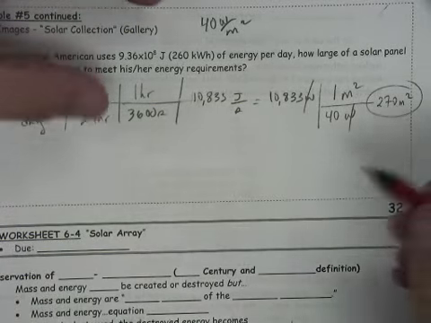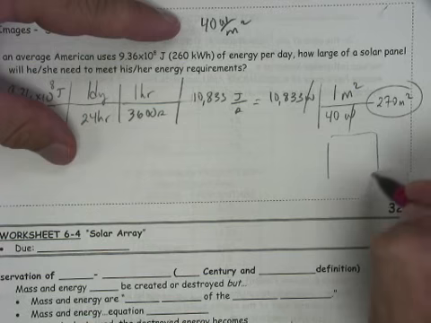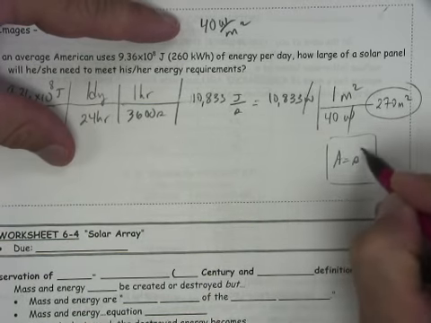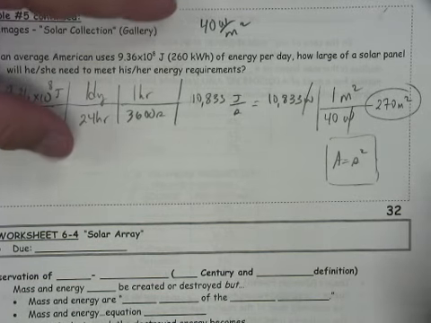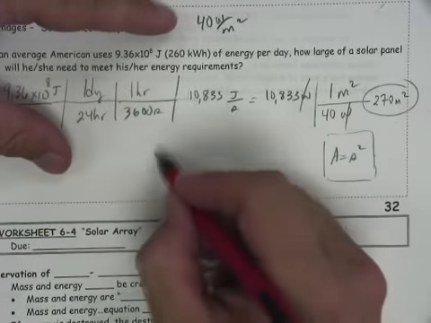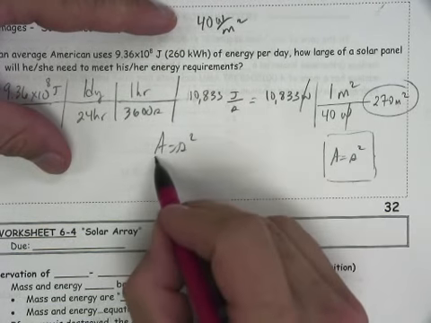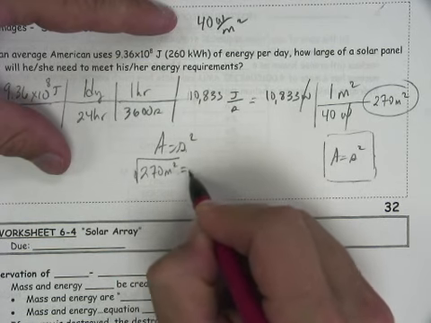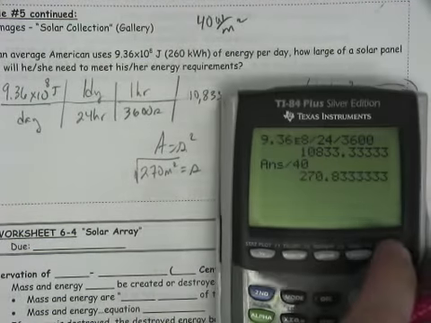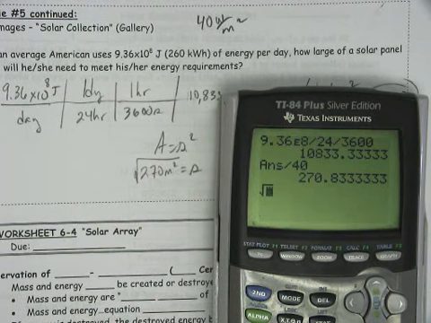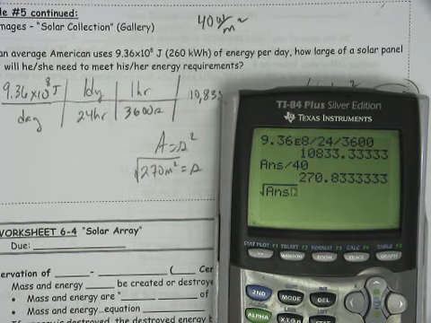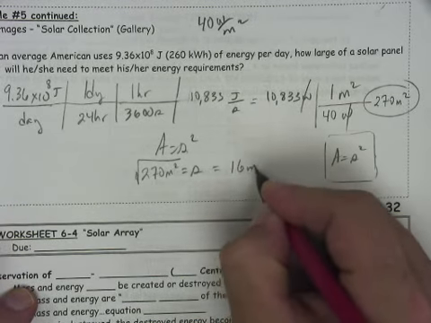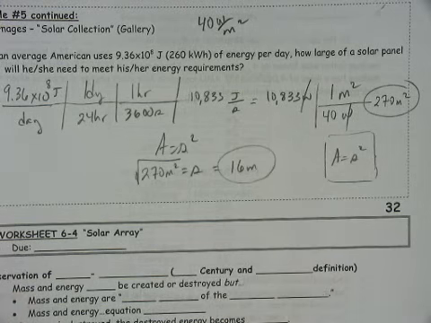Well, let's just pretend that this is a perfect square. So this solar array is a perfect square. Well, the equation for a square is side squared, side times side. So if the area equals side squared, and I want to know what the side is, I just got to take the square root of the area. And if I do that, I get 16.4. Let's just say 16 meters. All right, how big is 16 meters?